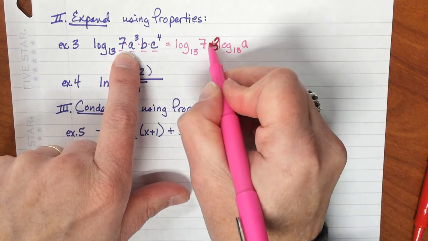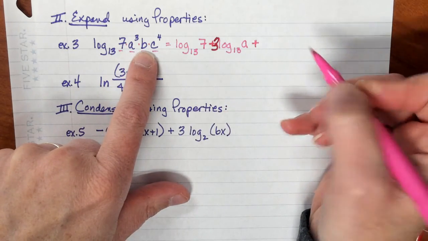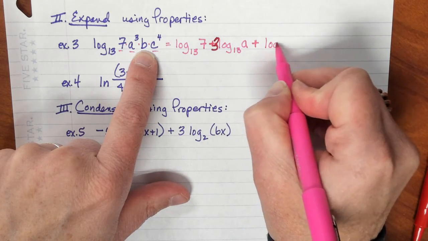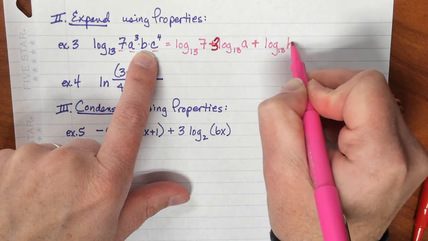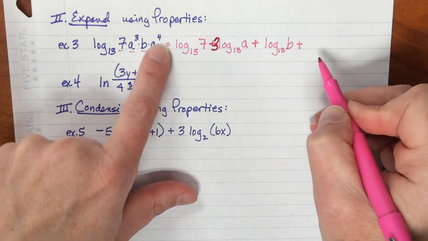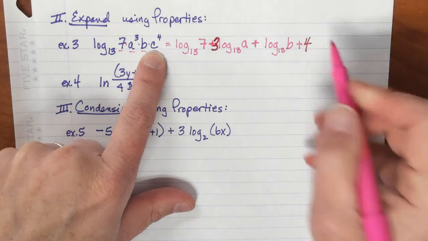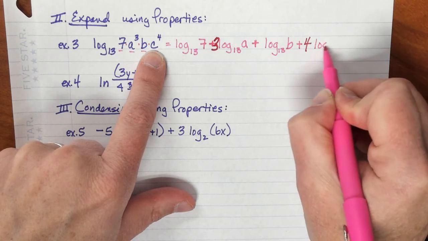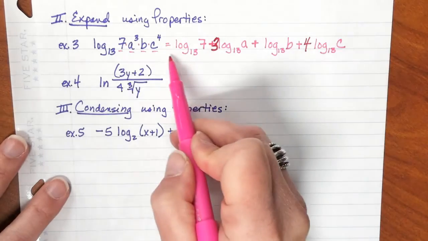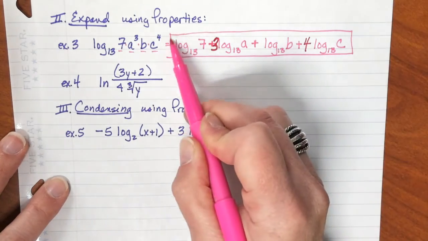All right. Then let's look at this one. I just have b, the exponent is a 1, so I'm just going to write that as log base 13 of b. Last term, sum of, now this is c to the 4th, so I think I will remember to bring the 4 down first this time, and get log base 13 of c. You're done.